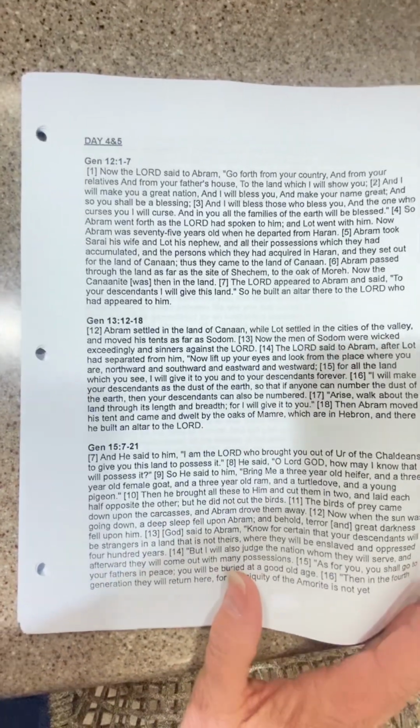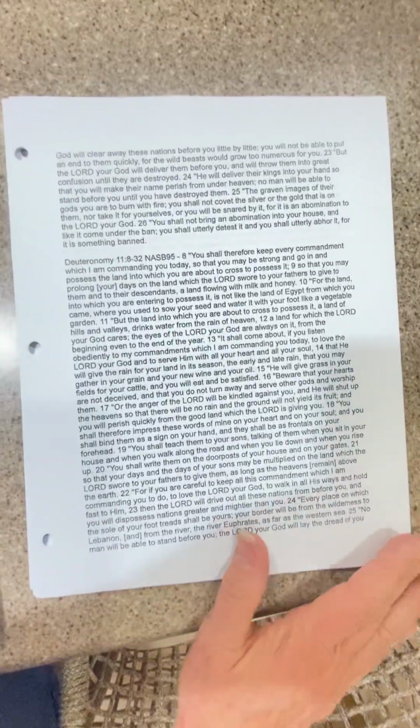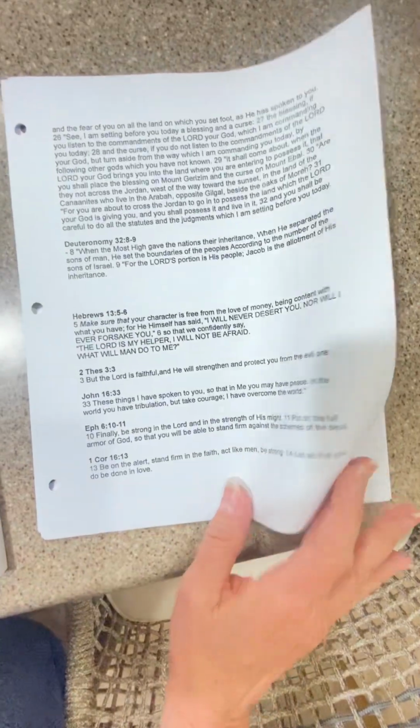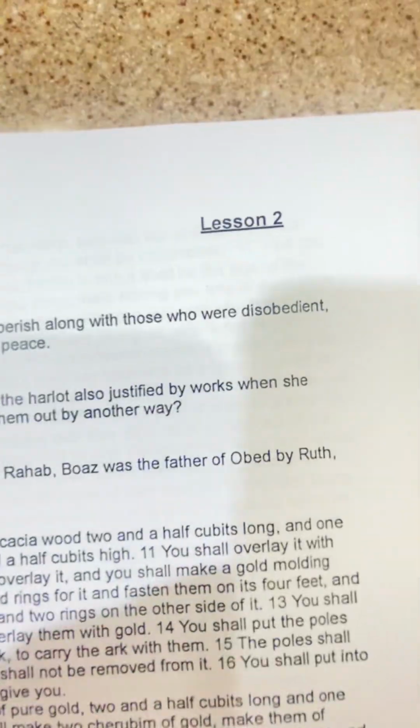All of these are day 3 and 4. Day 4 and 5. And I could have made a mistake. It could have been day 3, and this is day 4. All of this is lesson 1. It's going to be quite a lengthy lesson for you. And there's the end of it. There is lesson 2, so you'll stop there.